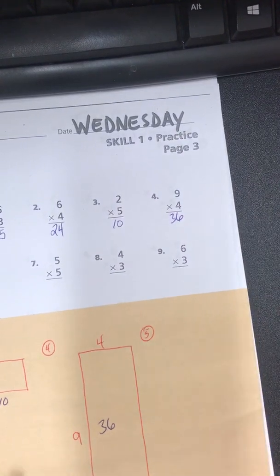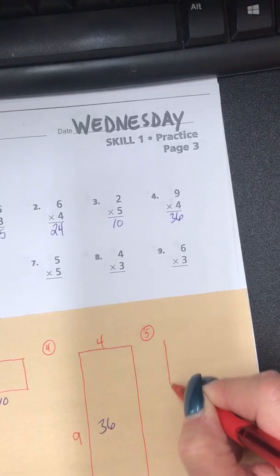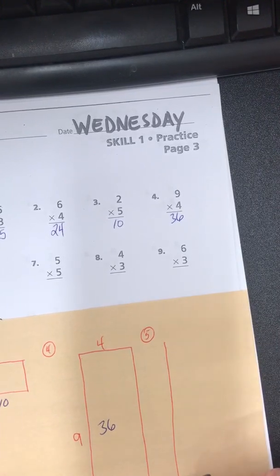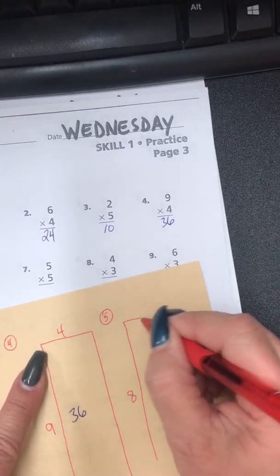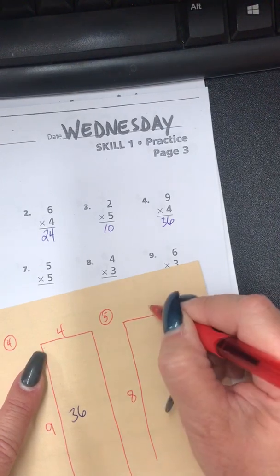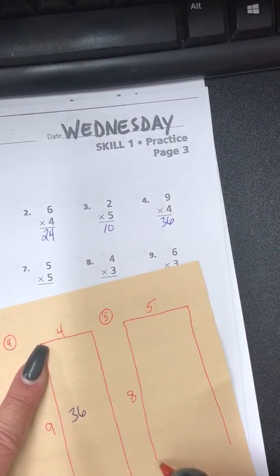8 times 5. Okay, so this is kind of fun because 8 is going to be a little bit less than 9, so a little bit shorter. There's my 8 rows. And then 5 across, so it's going to be a little bit longer than that. 40 is 40. 8 rows of 5. Okay, finish out the rectangle.